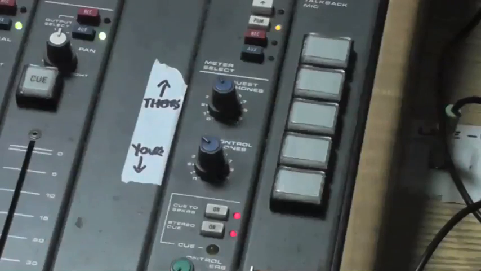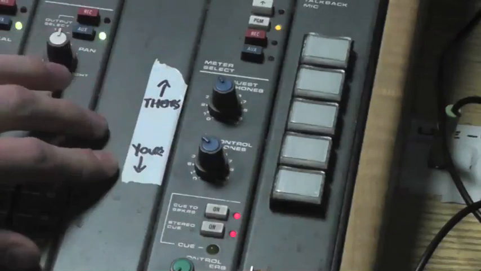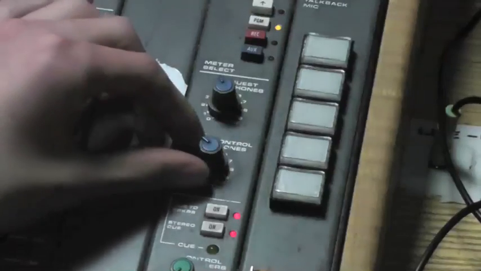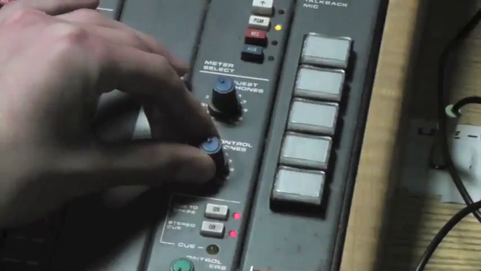So to control the headphone levels, it's at the far right of the desk. You've got your levels at the bottom and then the guest levels at the top. All you have to do is just turn the dial until it sounds good in your headphones.